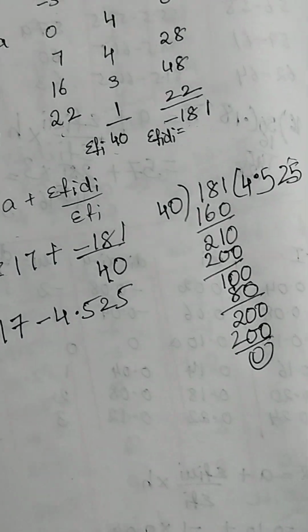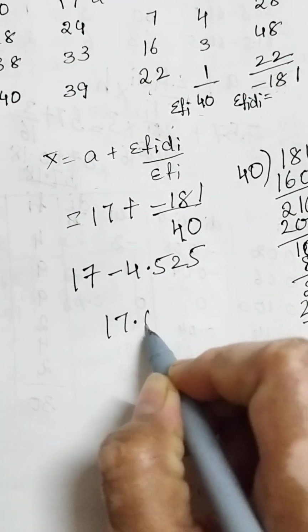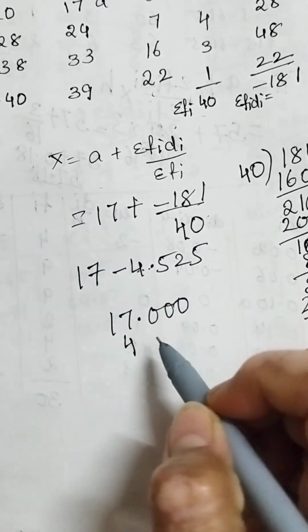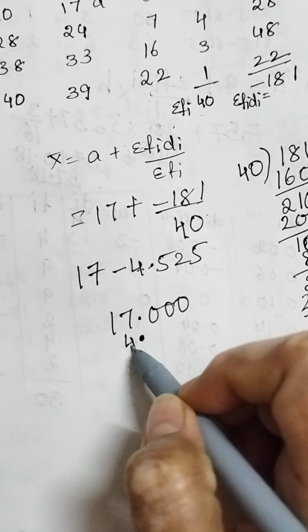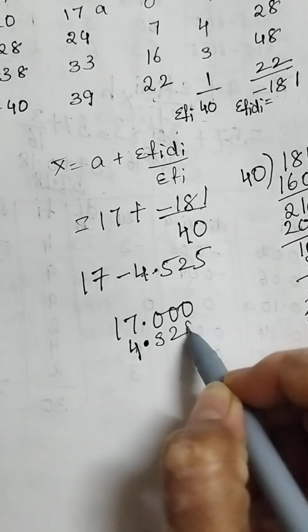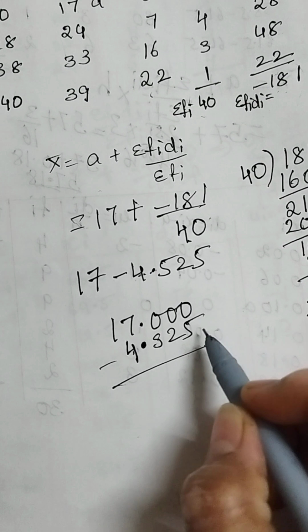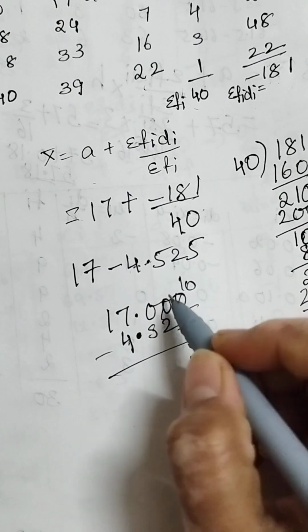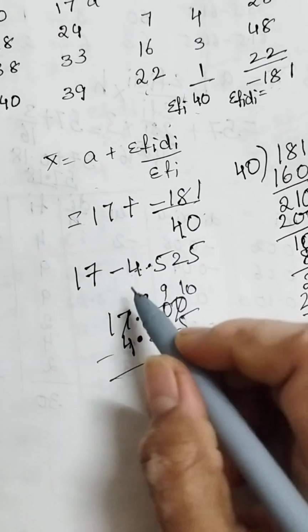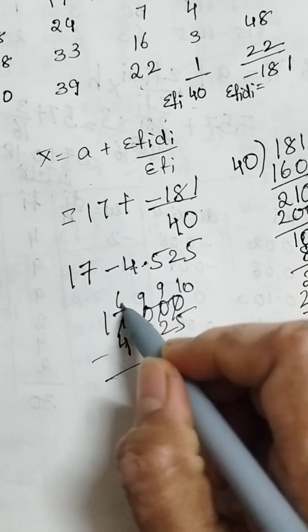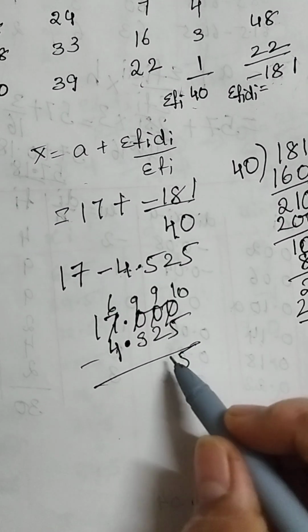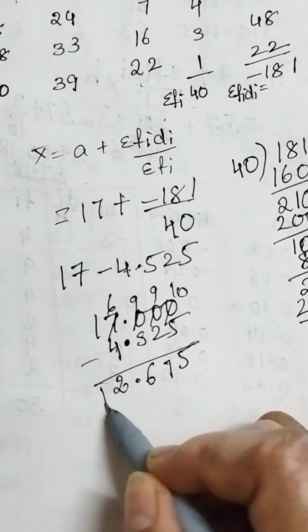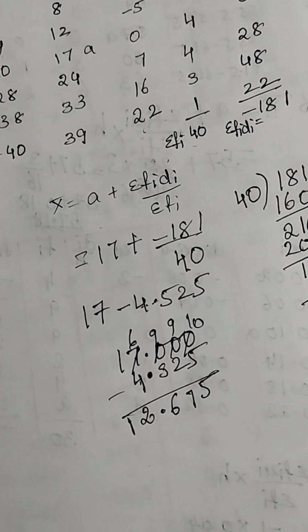If you subtract, I will be getting the answer. 17.000. Now do subtractions. So we'll be getting 12.475. Okay, so this is the final answer.